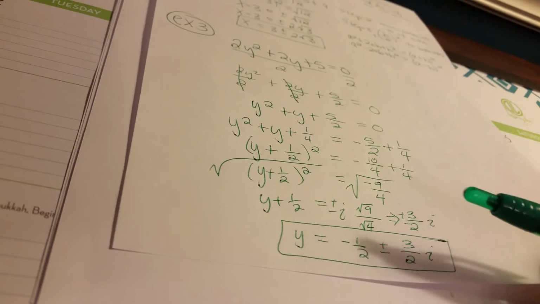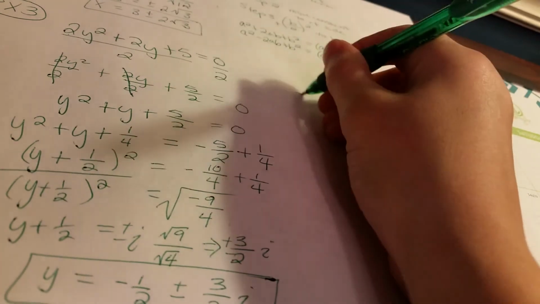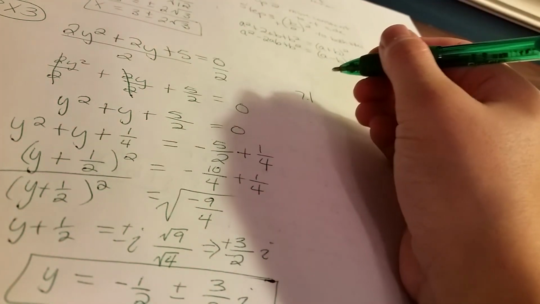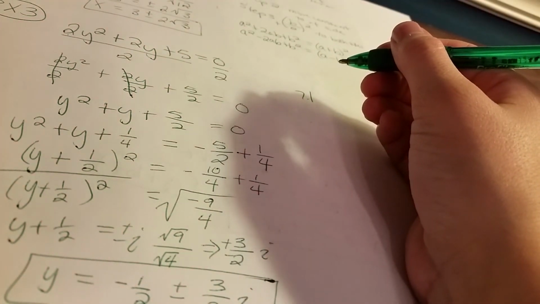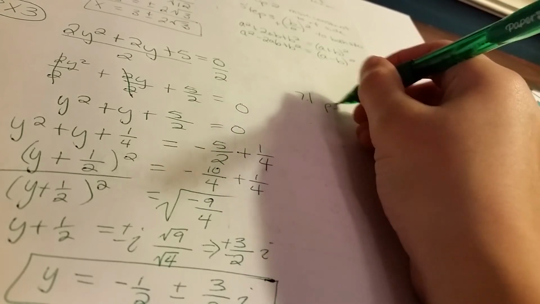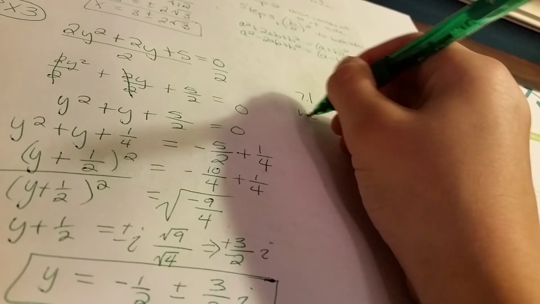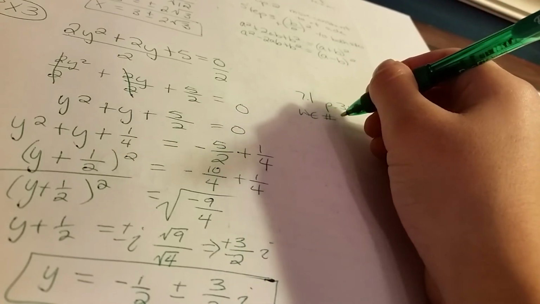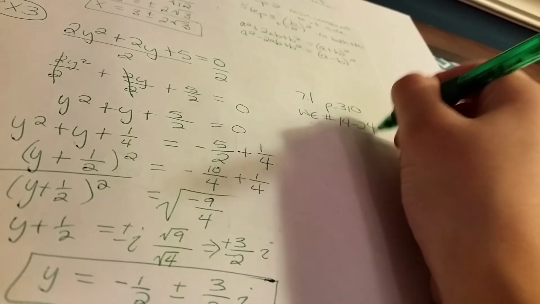Alright, so now go ahead and try to do your homework. The assignment for this section, for 7.1, is in the written exercises on page 310. Yeah, page 310. Written exercises numbers 14 through 24, even only.